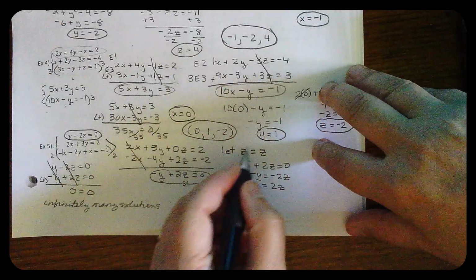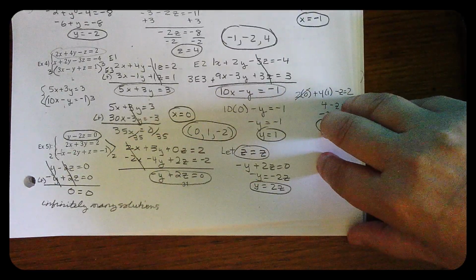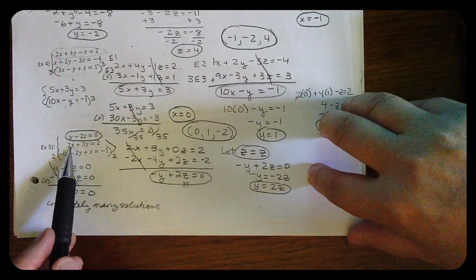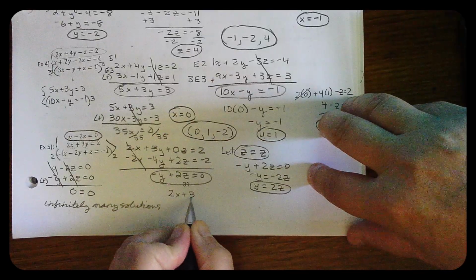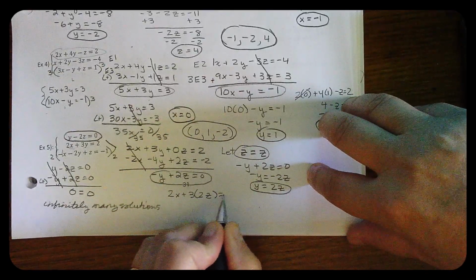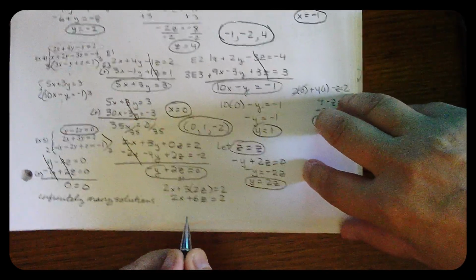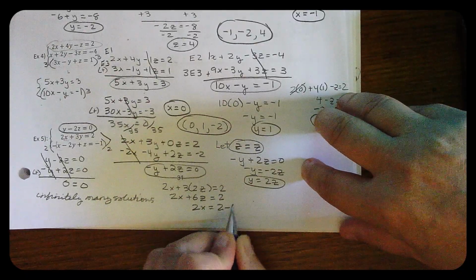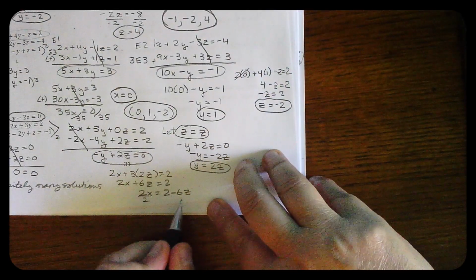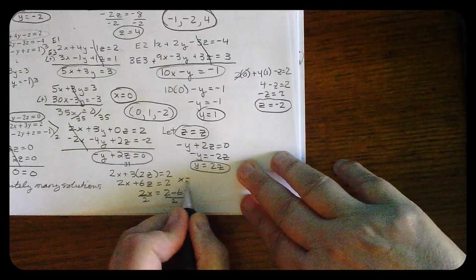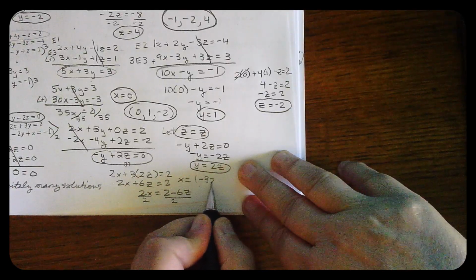And then after you have z equals z and y equals 2z, you're going to get x in terms of z. So you have to go find a place where there's an x. You can go here or here. I'm going to go here. So 2x plus 3y, but y is 2z, equals 2. So that's 2x plus 6z equals 2. So that's 2x equals 2 minus 6z. And then divide by 2, and you get x equals 2 divided by 2 is 1, and minus 6z divided by 2 is minus 3z.